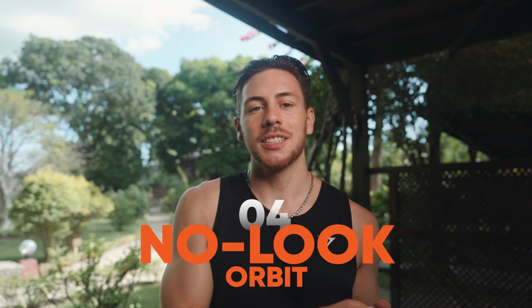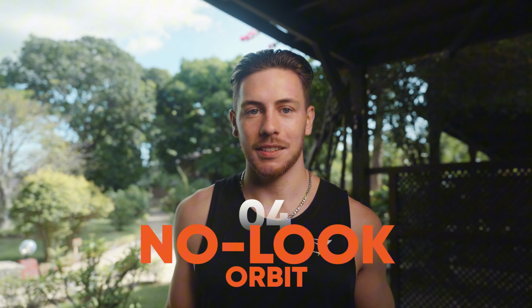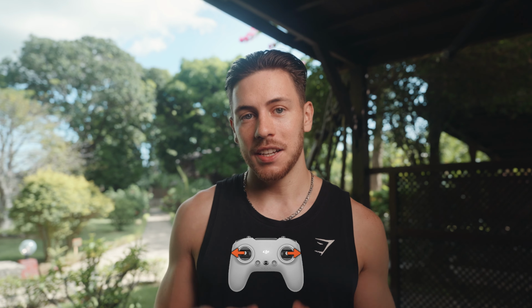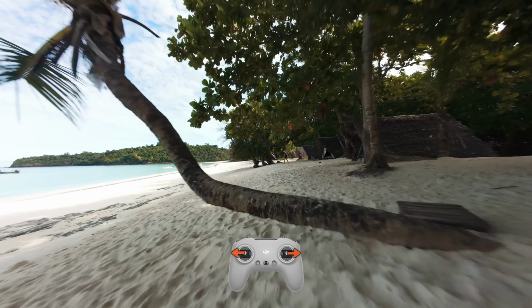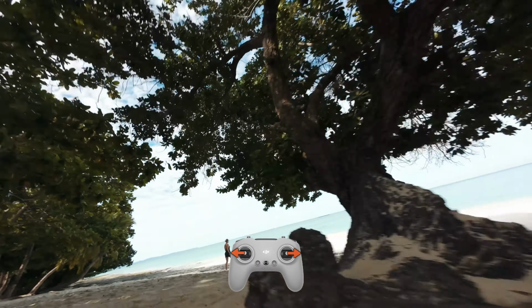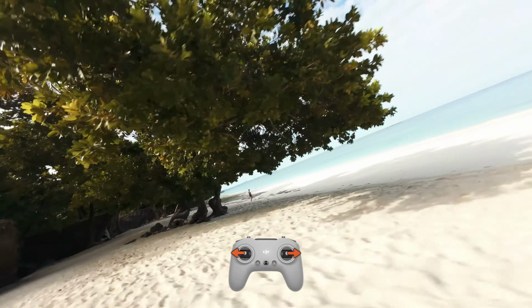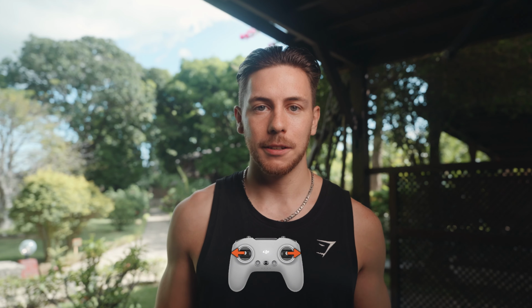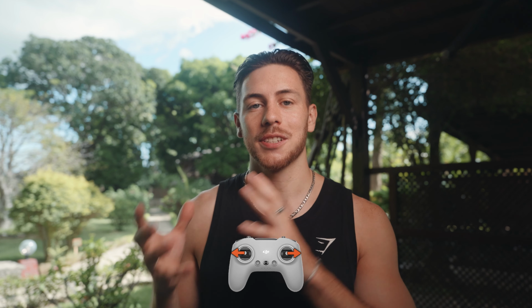You have to orbit your subject while flying through obstacles that you can't see. It works exactly like a normal orbit, but for this move, it's important to get a feeling of the location, because you have to imagine all the obstacles that are above, below and on the right side without even seeing them. This is by far the most difficult orbit, but also the most captivating one.